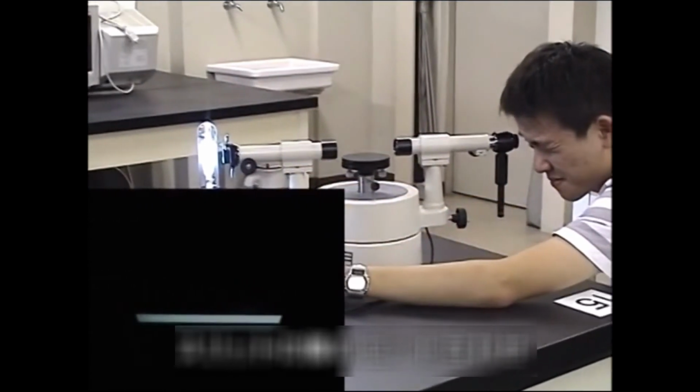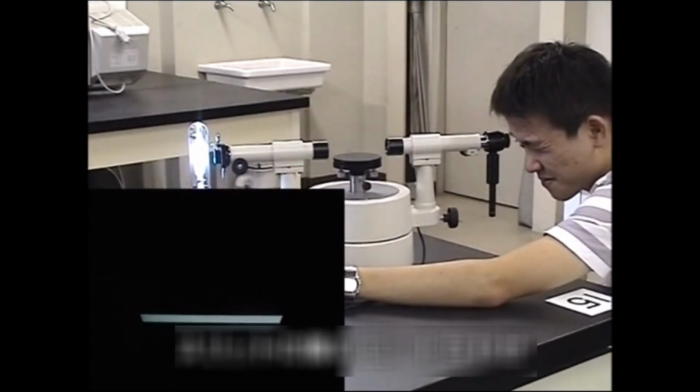Once the slit is in focus, you can see the scratches and dust on the slit. Never touch the telescope's focus adjustment handle after this.